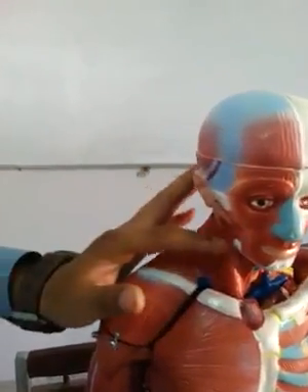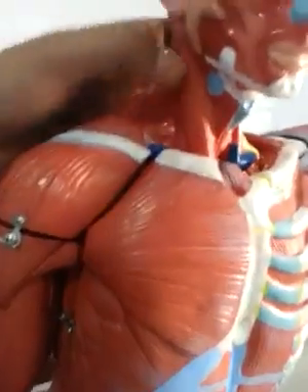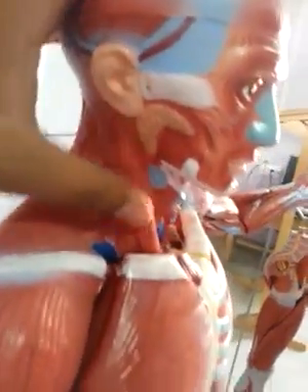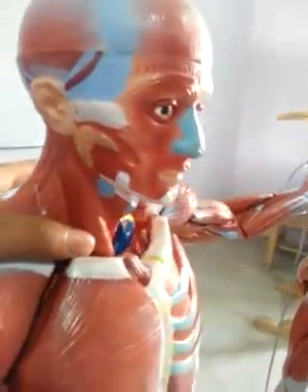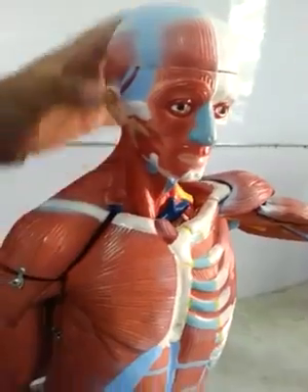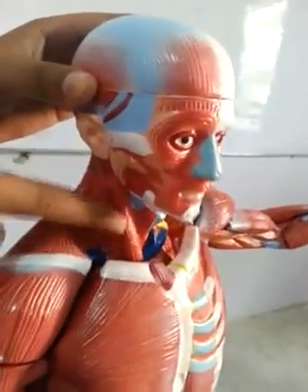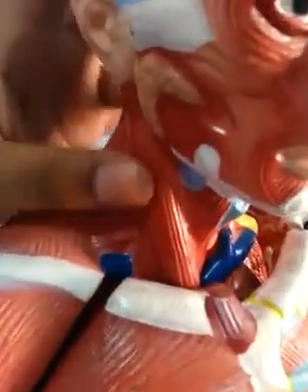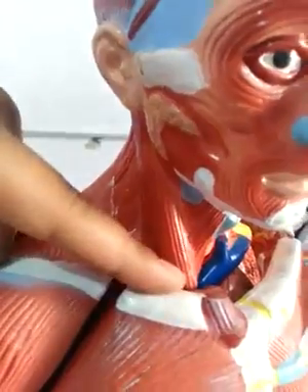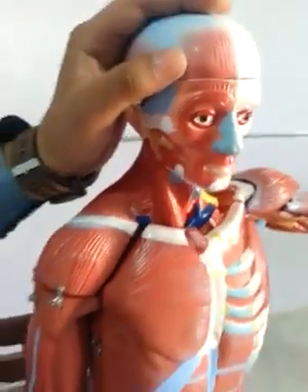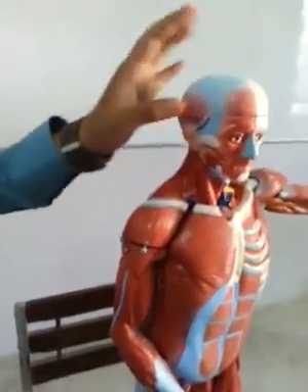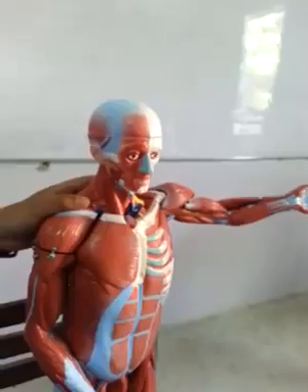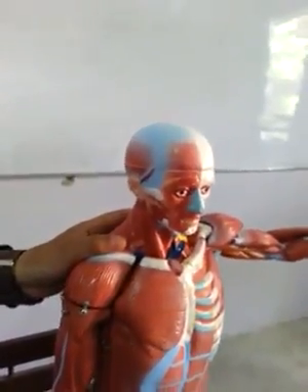Then we come towards the neck region, and we say there are certain muscles. The sternocleidomastoid muscle starts from the mastoid process and continues down. You can see here this muscle. It is a band-like structure. It is called the sternocleidomastoid because one end of it is attached to the sternum and the other end is attached to the mastoid process. That's why it is called the sternocleidomastoid muscle of the neck. You are getting me? Yes, sir.